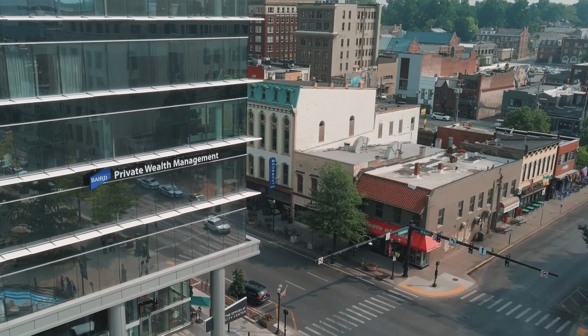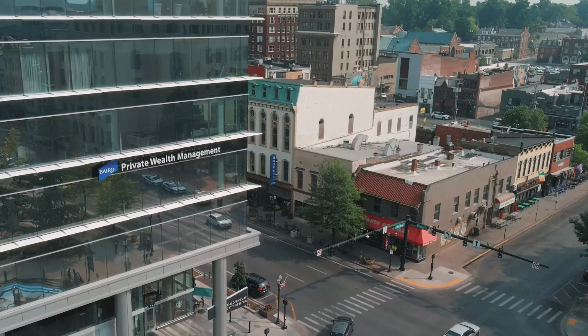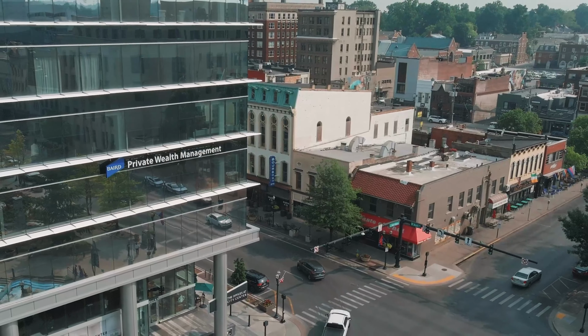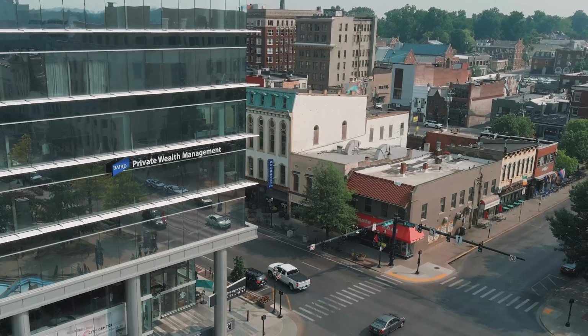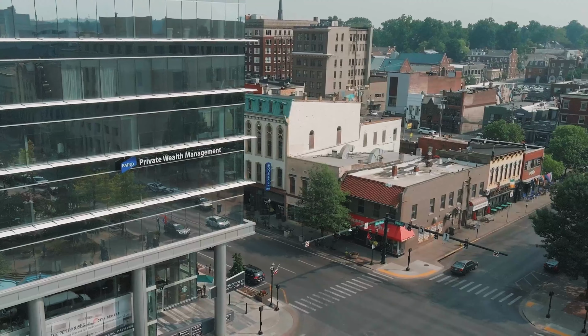We got away from the white background and we're up on the 5th floor of the City Center building. Baird moved in here last November, so we've been here coming up on a year. We've got a great view for you, and we're excited to talk to you today.